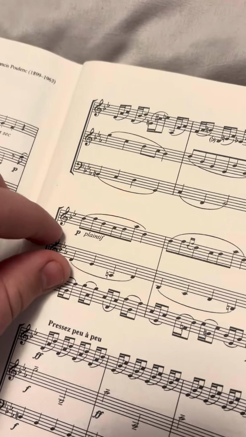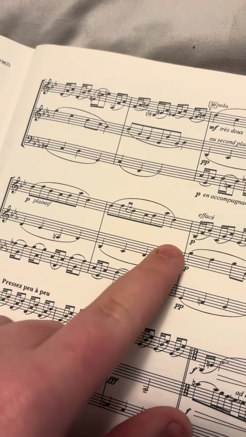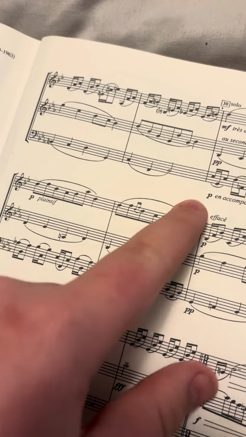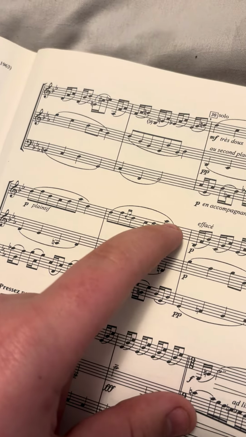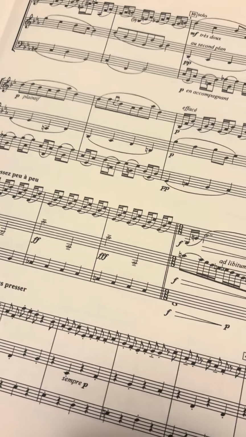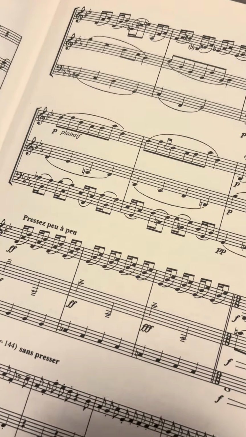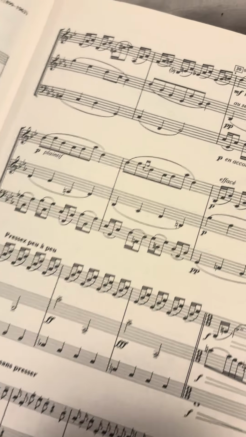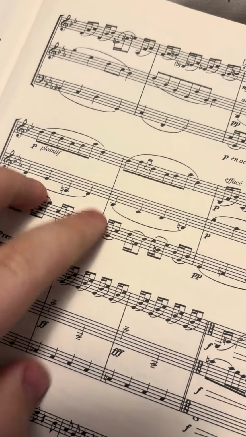Wait a minute. But these two are higher than the stave. Why are they higher than the stave? How possibly is someone supposed to know what note they are? Well, that is where leisure lines come in.